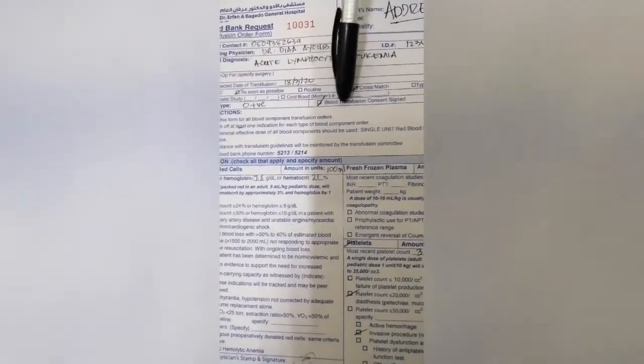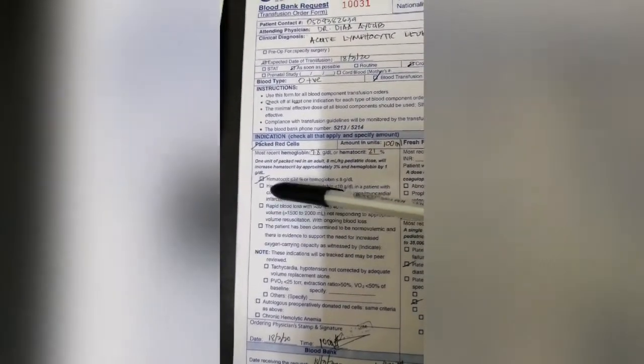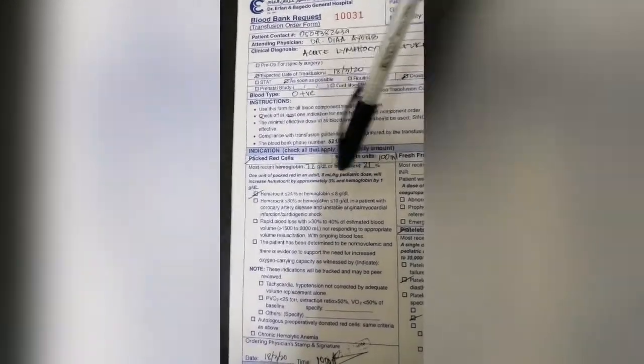Take cross-match. Write the blood type and the blood transfusion consent sign must be ticked. Ensure that the physician indicates the reason for transfusion. For packed red cell, the amount in units, the hemoglobin, or the hematocrit. For fresh frozen plasma and platelet, the same thing also will be done.